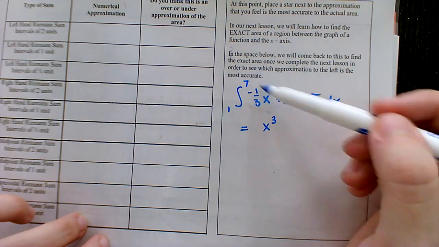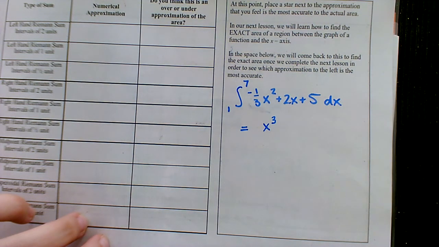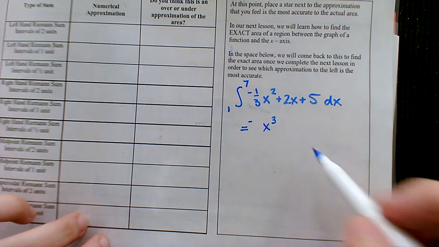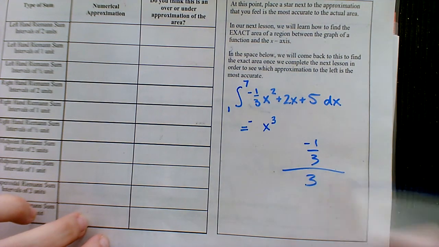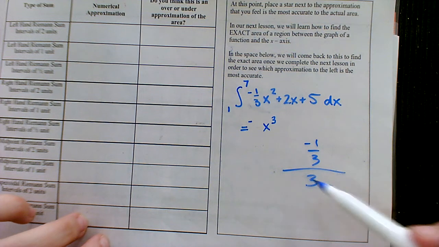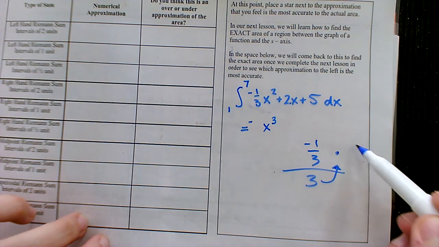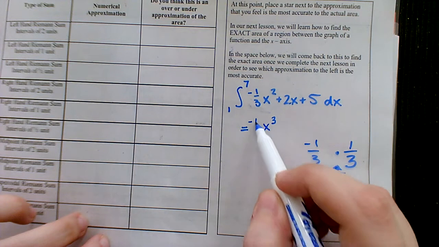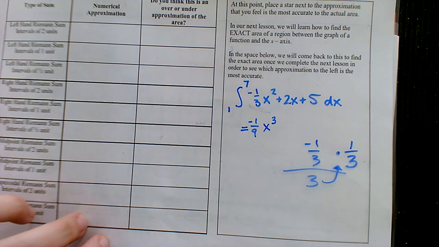But if you divide the coefficient by that new power, not quite. You need negative 1/3 divided by 3. Instead of dividing by something, you bring it up and multiply by the reciprocal. So this would be negative 1/9.